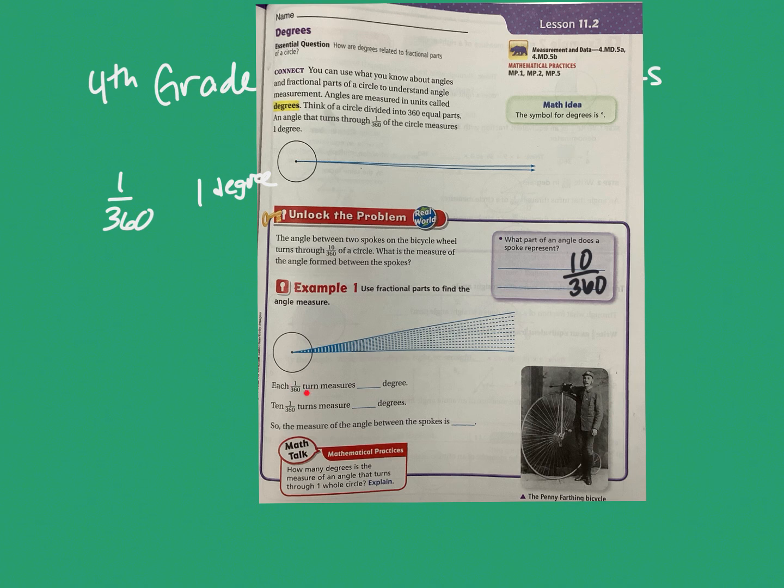Let's use fractional parts to help us. Each 1/360th turn is 1 degree. So 10 of these 1/360ths is 10 degrees. So the measure of the angle between the spokes is 10 degrees.